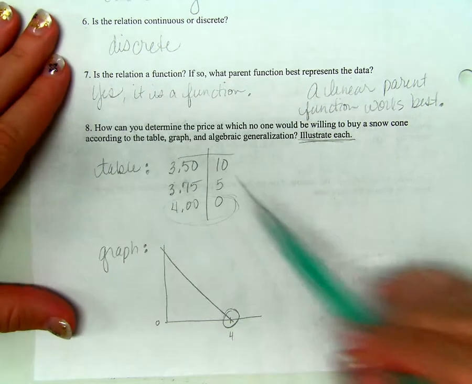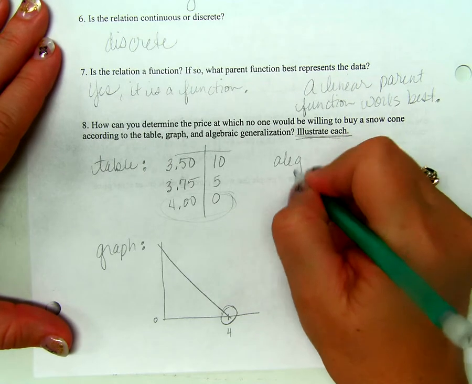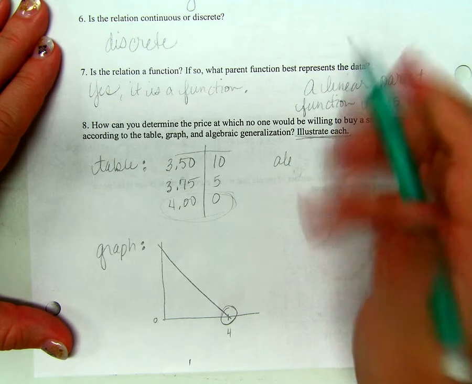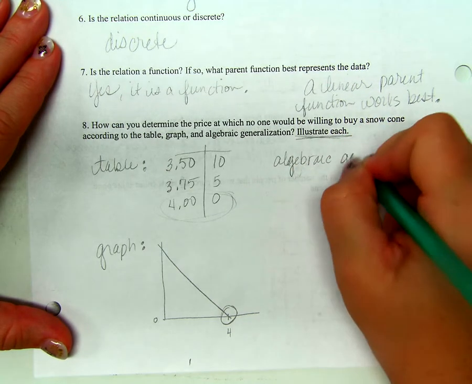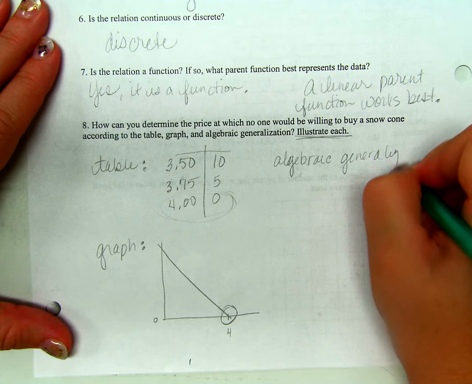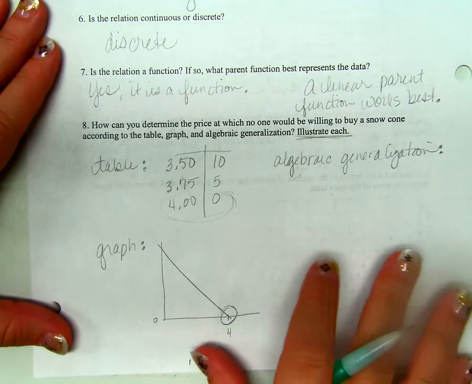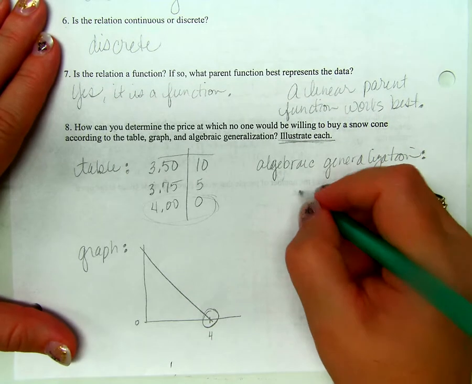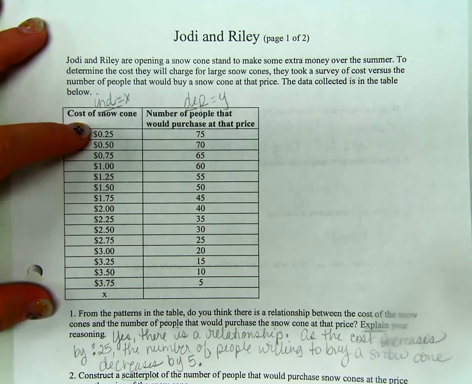Well, have we come up with an equation for this yet? No, then we better, right? I keep spelling algebra wrong today. That's really sad. So what is my algebraic generalization? What is my equation for this problem? Where did I start? When x was 0, what was y? 80.